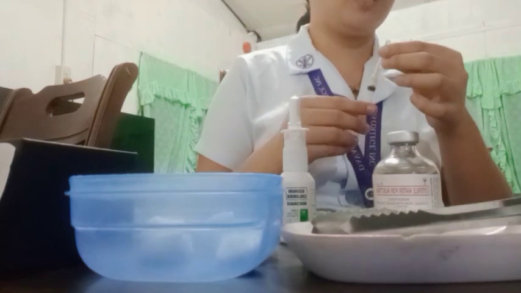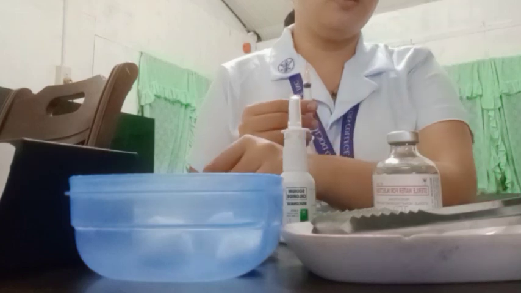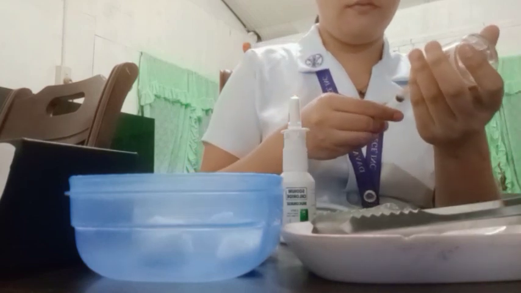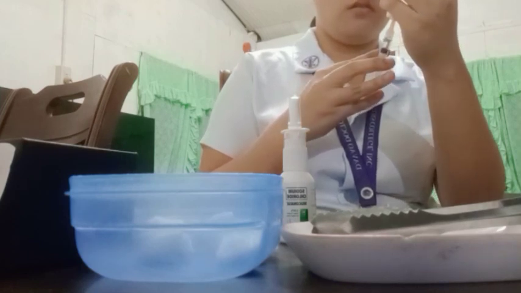I'm going to recap the needle so I can take the aspirating needle off, and then discard the aspirating needle into the sharps container so that we can avoid a needle break injury, and then connect the syringe to its right size needle.